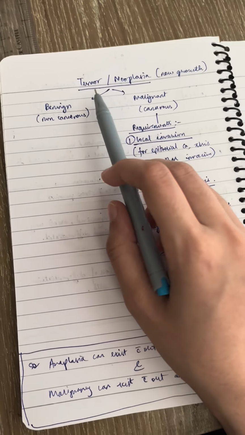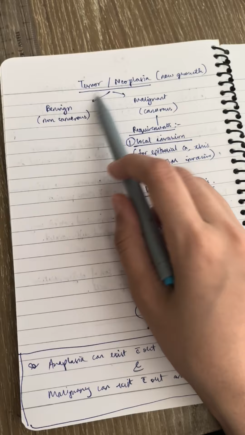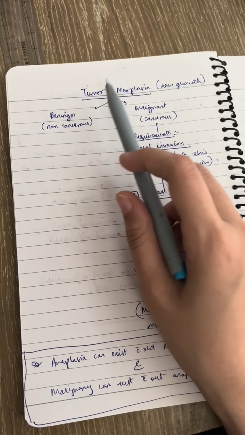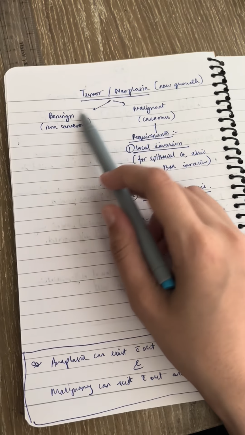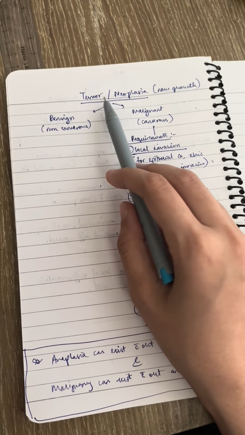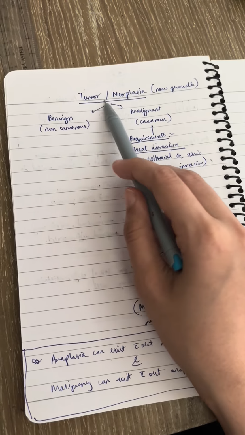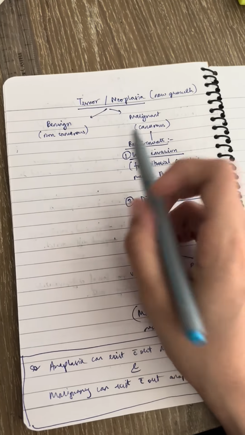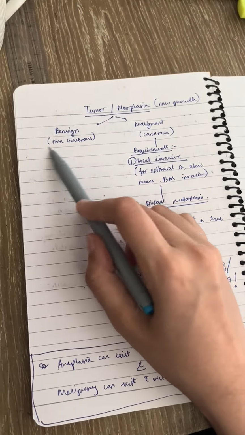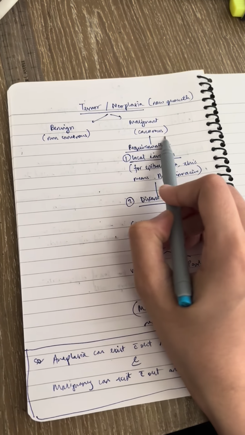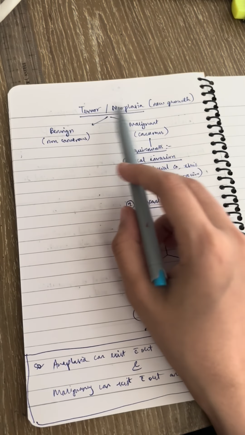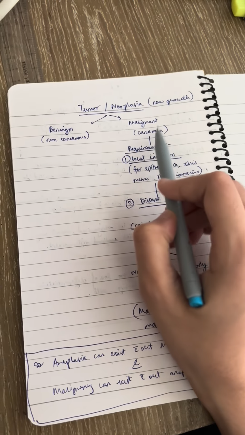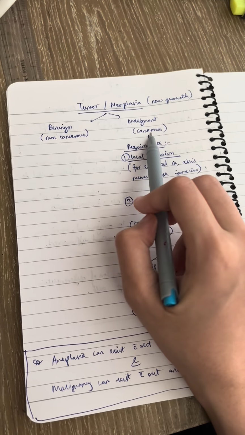Understand one thing, tumor is the same as neoplasia. Neoplasia means new growth, right? So that is the same as tumor. Now tumor can be benign or malignant. It does not necessarily have to be malignant. When you think of tumor, you don't necessarily have to think of a malignancy. Benign is non-cancerous, malignant is cancerous. Remember these synonyms: tumor is the same as neoplasia, malignant is the same as cancerous. Not all tumors are cancers.